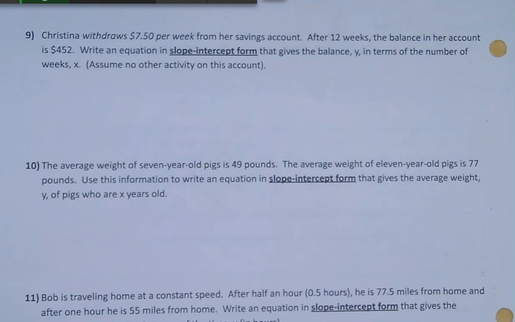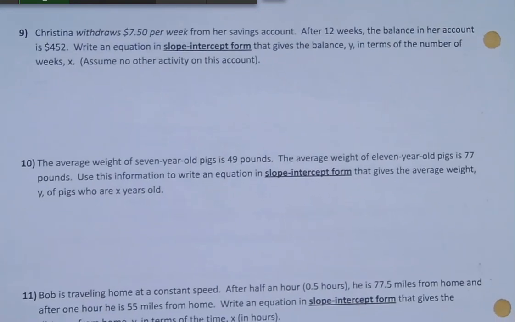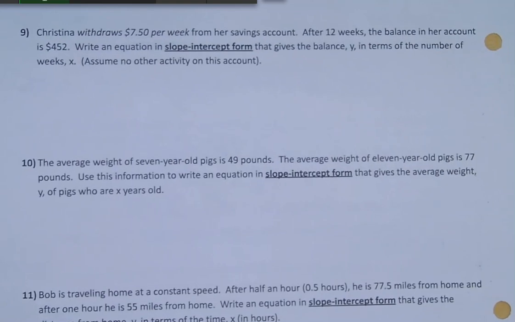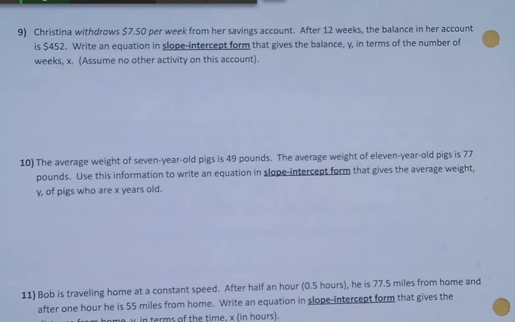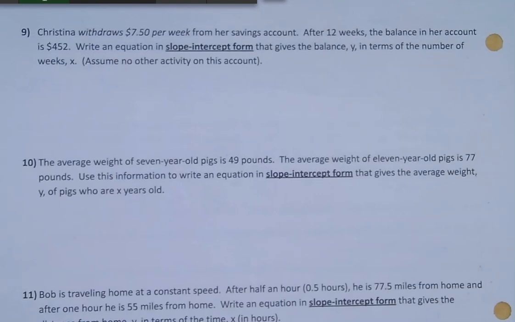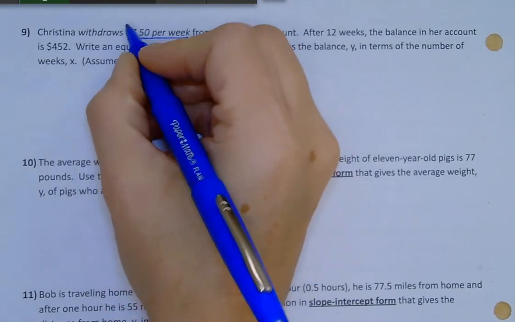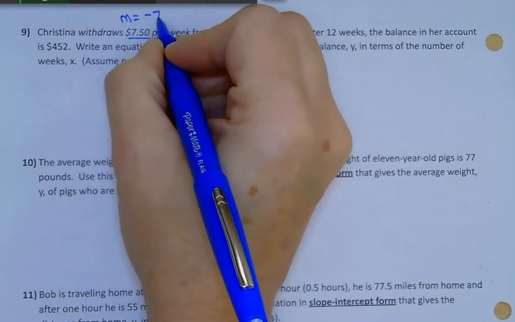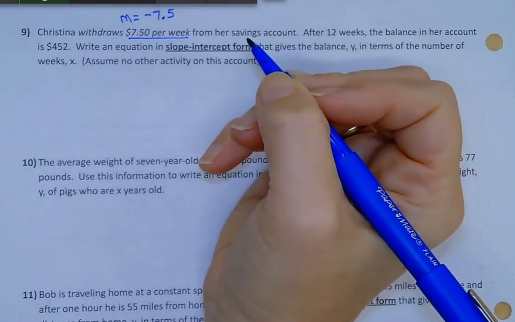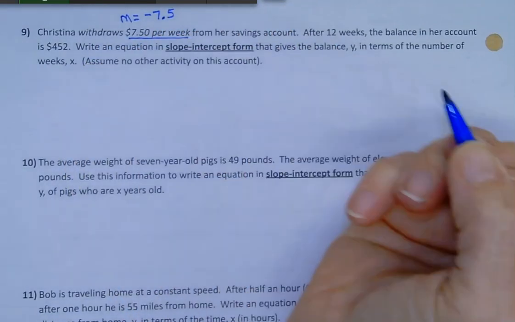All right, so if you flip your page over, you'll see that we have some more word problems. Number 9, Christina withdraws $7.50 per week from her savings account. She's withdrawing money, so her rate is going down, her amount in the end is going down, right? So after 12 weeks, the balance in her account is $452. We need to write an equation in slope-intercept form that gives the balance y in terms of the number of weeks x. All right, so she is withdrawing $7.50 per week. So my rate, or my slope, is negative 7.50, right? She's withdrawing, so we're going down, okay?